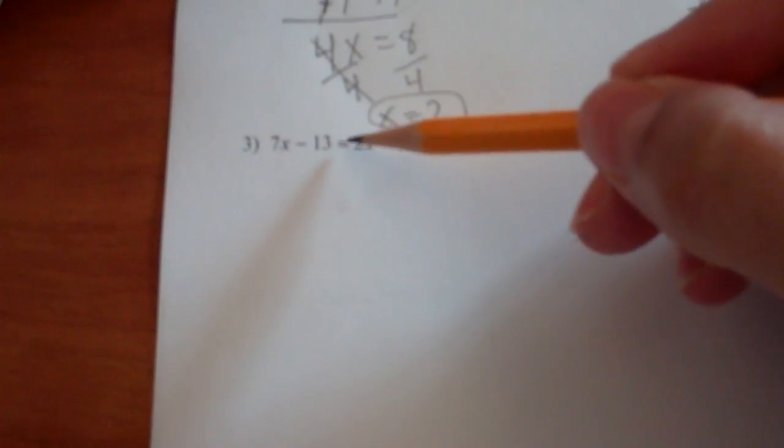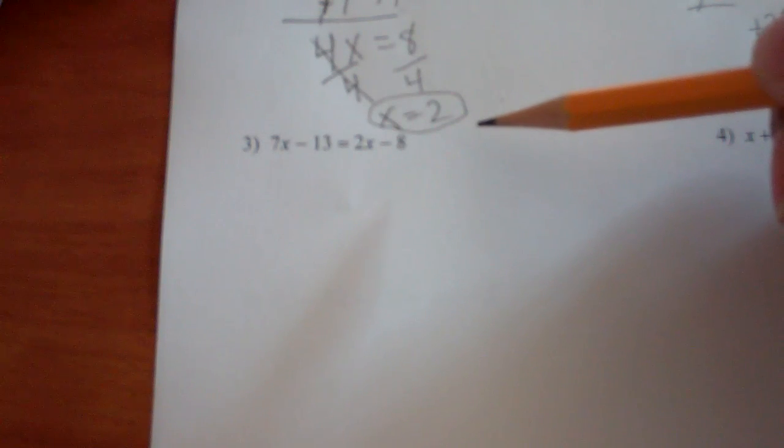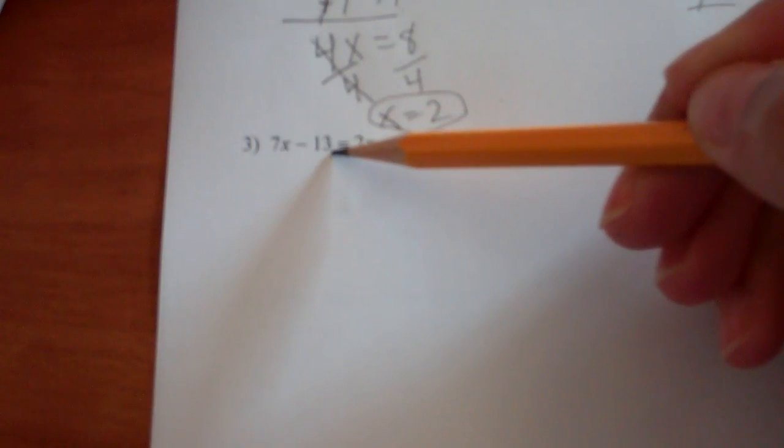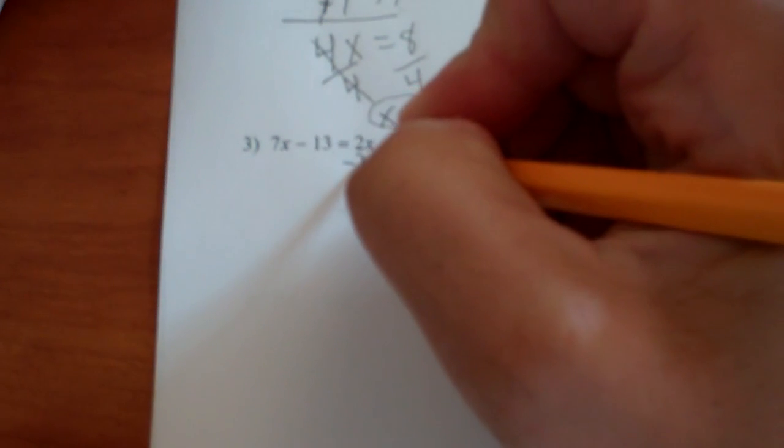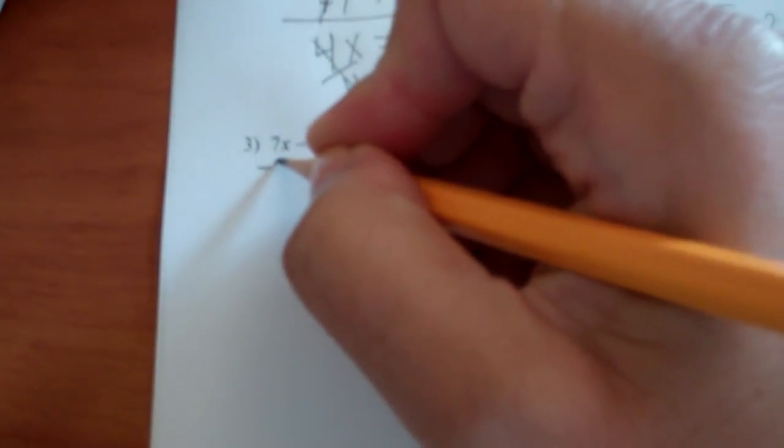7x minus 13 equals 2x minus 8. So no parentheses to distribute. Let's go on to combining like terms. No like terms on this side of the equal sign. Let's jump over. No like terms on this side. Let's go to step 2b. Move like terms to one side. I'm going to undo this positive 2x by subtracting it.